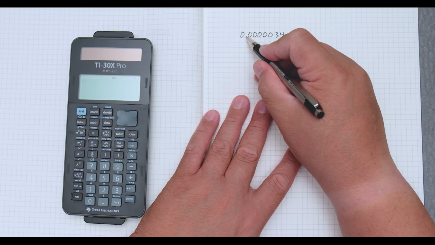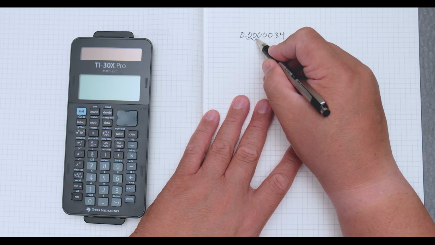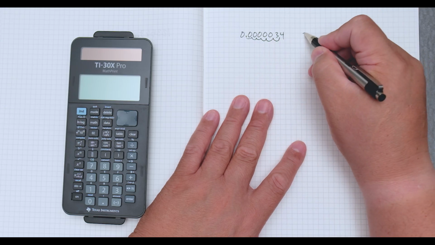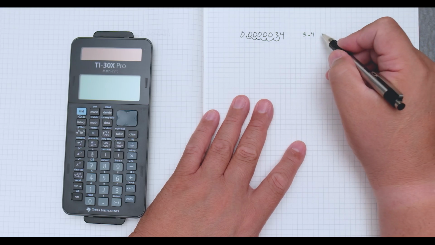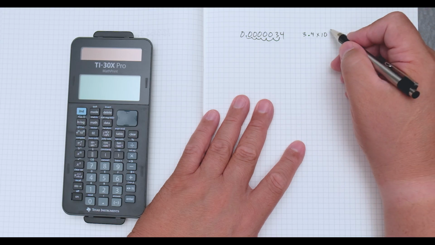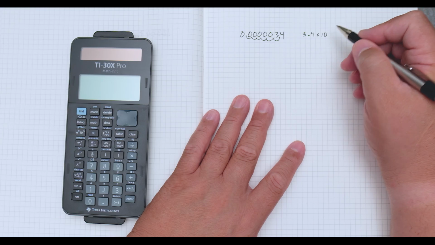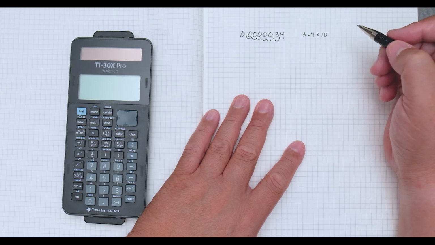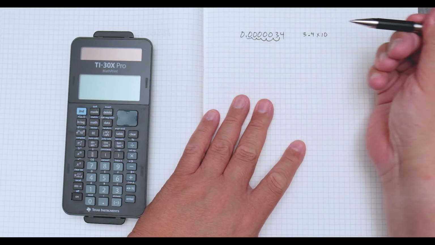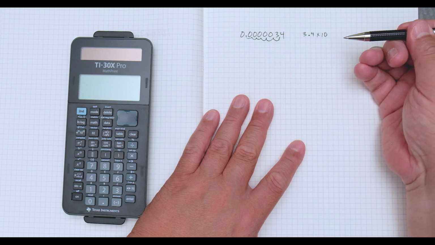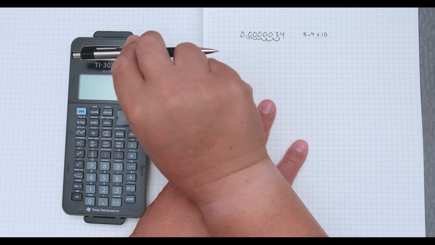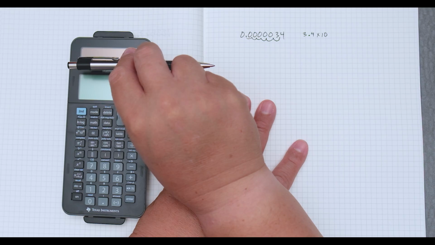So to do that, we're going to go 1, 2, 3, 4, 5, 6 places. 3.4 times 10 to something, 6. But is it negative 6 or positive 6? Well, the way I remember it is if I'm moving the decimal this way, I'm making the number bigger. If I'm moving the decimal that way, I'm making the number smaller.